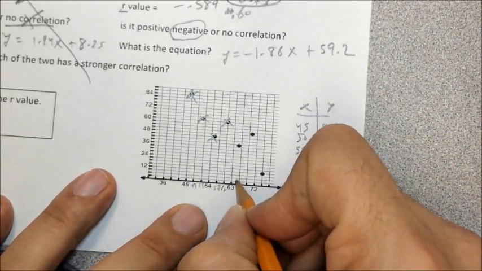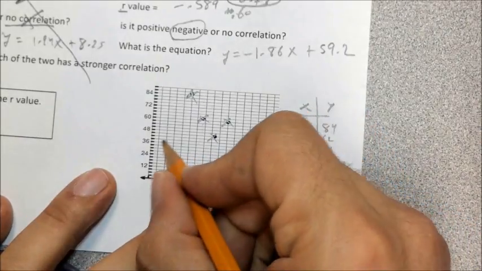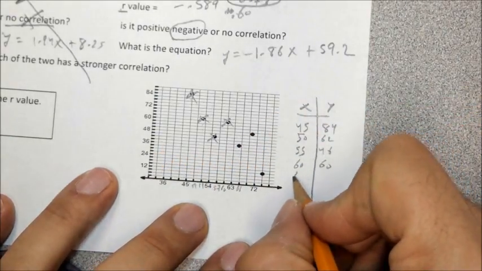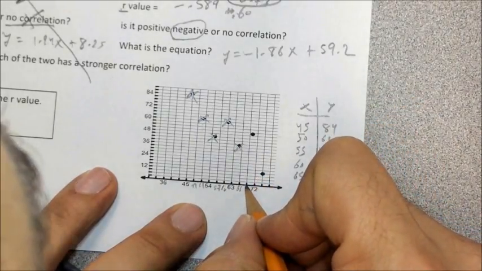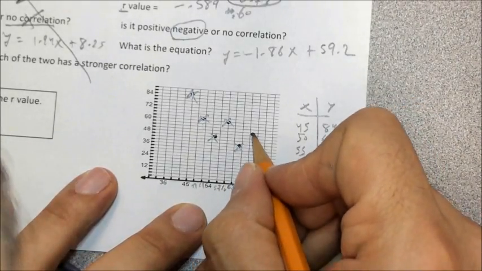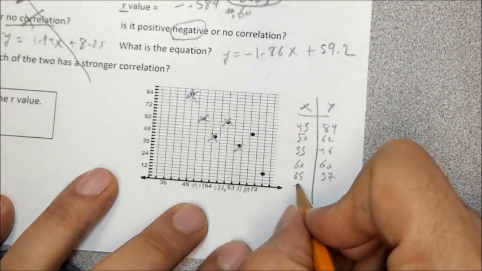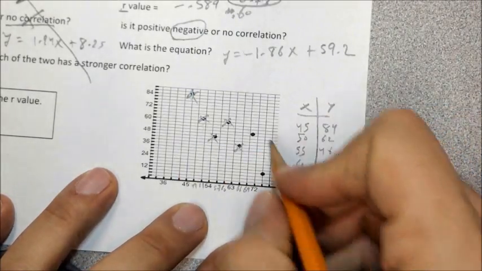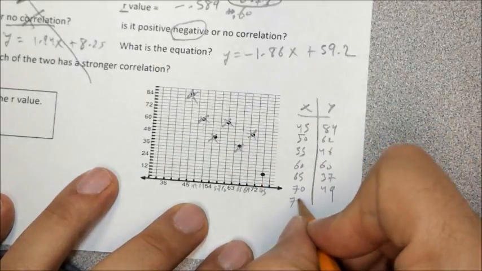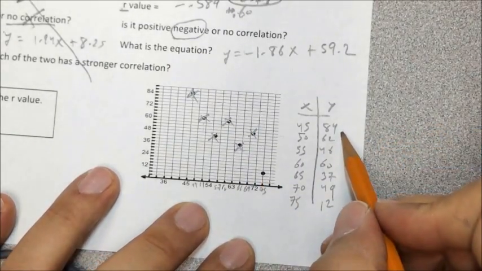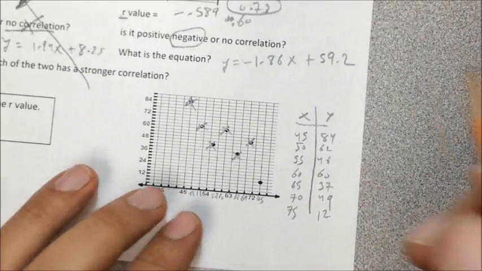This is 65, 37. Again, approximating is fine. In this case, it's going to be 70, 50, 70, 49. And the last one is 75, 12. As you can tell, it's getting smaller, so I'd say it's going to be a negative slope. But let's find that out.